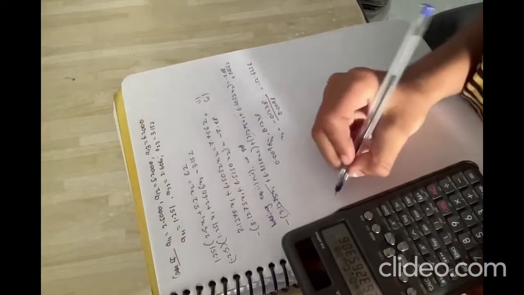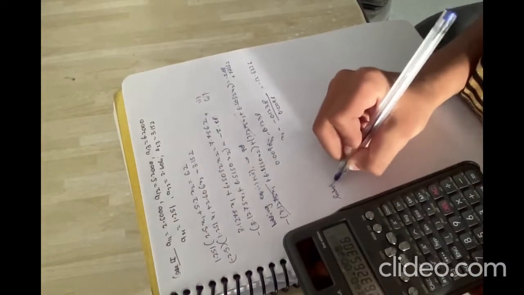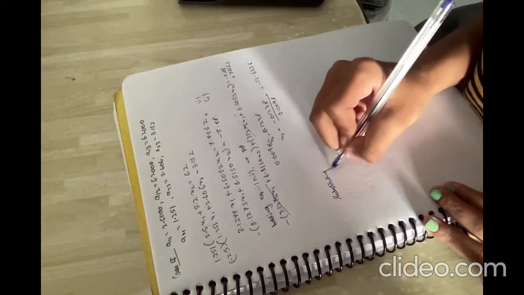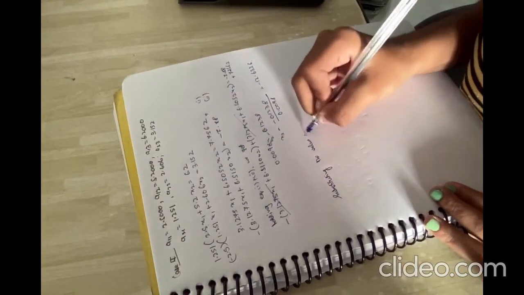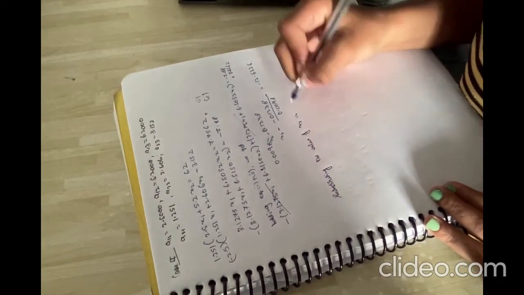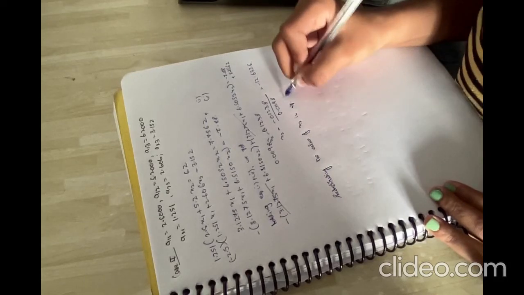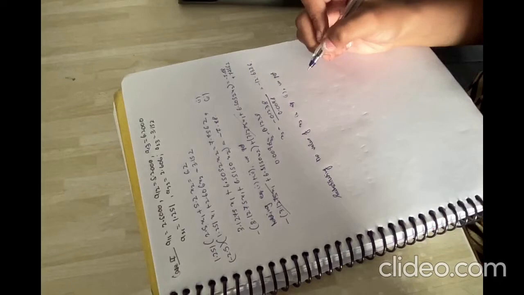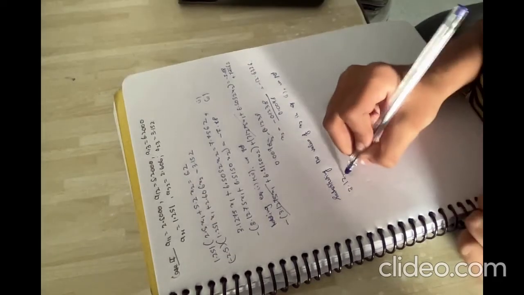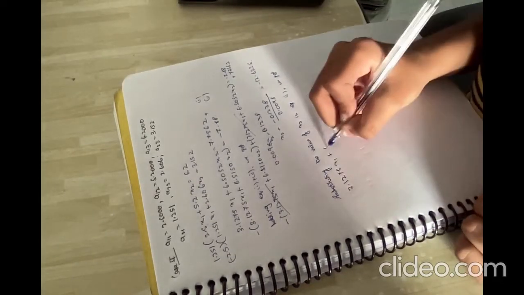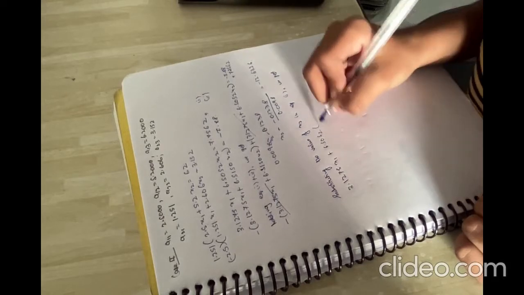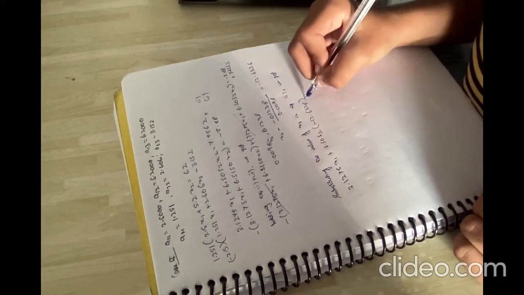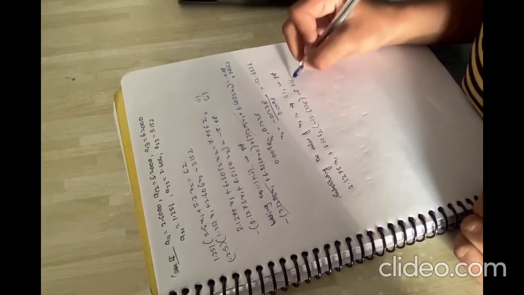Now, substituting the value of x2 in equation 1, we will get 3.1275 x1 plus 6.5052 multiplied by minus 12.6326 is equal to 7.7562.